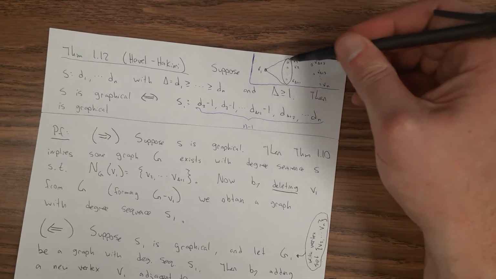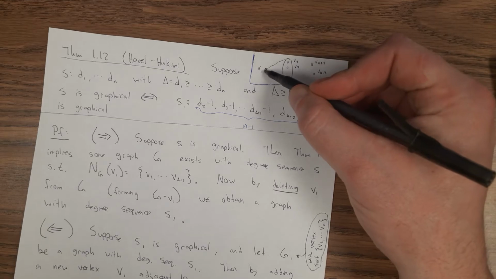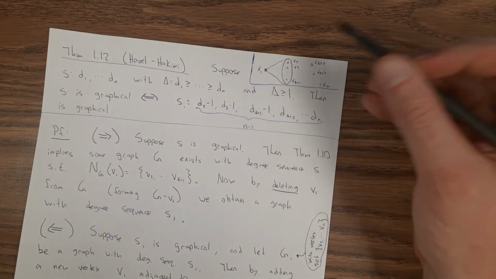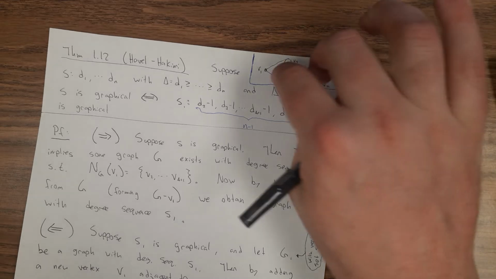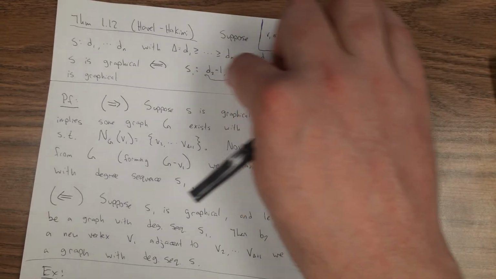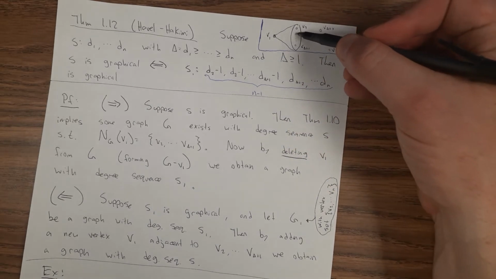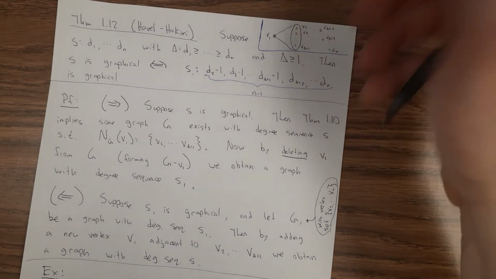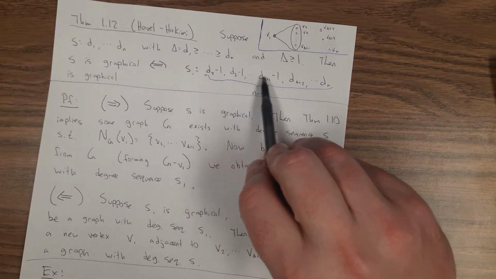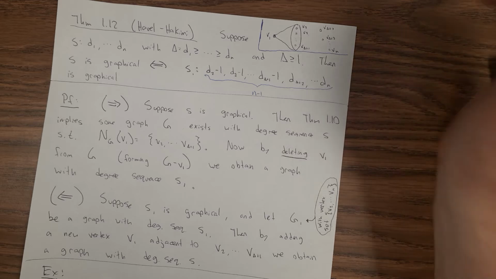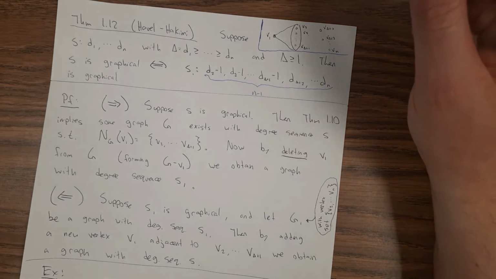If I start with this, and this is a special graph because the neighborhood of V1 is these, and I just remove V1, then I'll get this degree sequence, as we discussed, because these vertices now have one less of a degree, and that's why these minus ones are there, and then these vertices don't have a minus one.